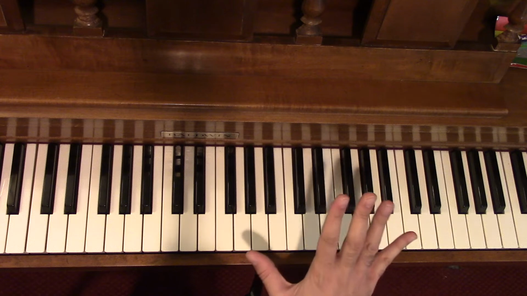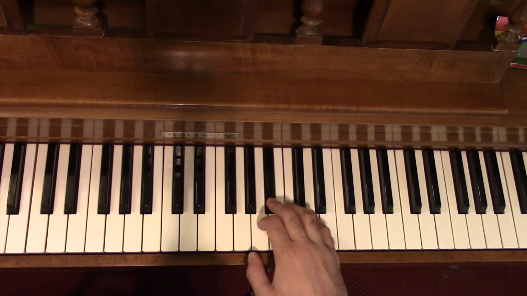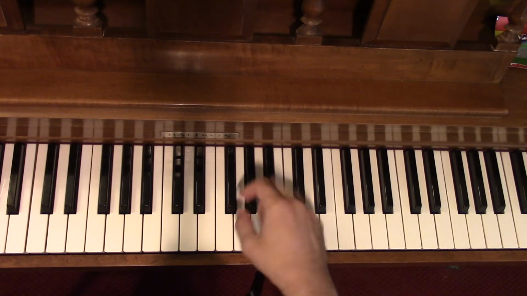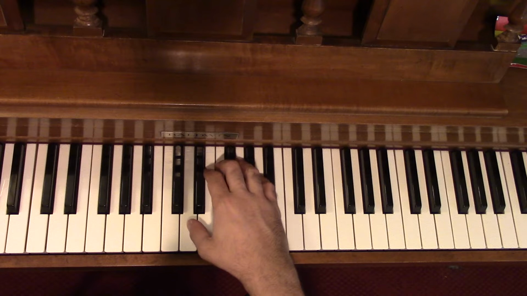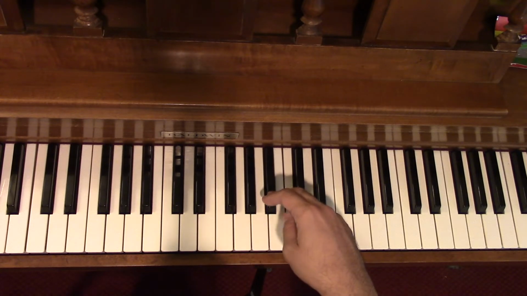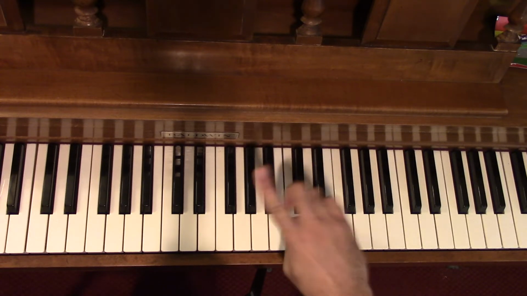No, this is not a D minor scale. D minor has a B flat. You know, the relative major is F, relative minor is D minor. So D minor has a B flat. D Dorian does not. So that's the difference.